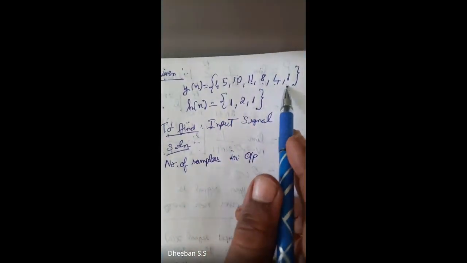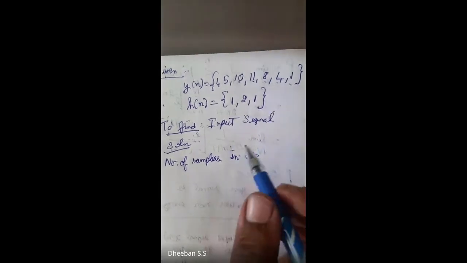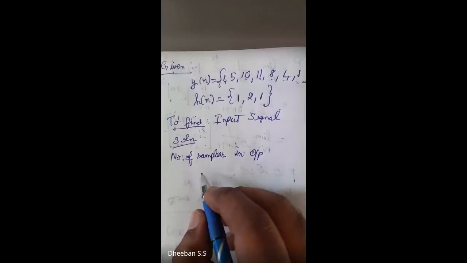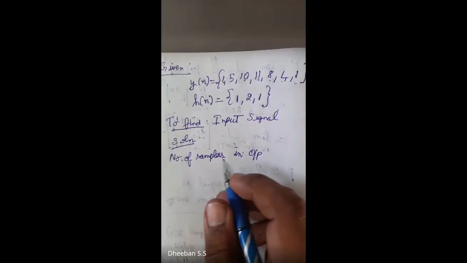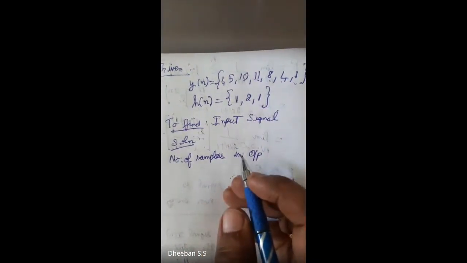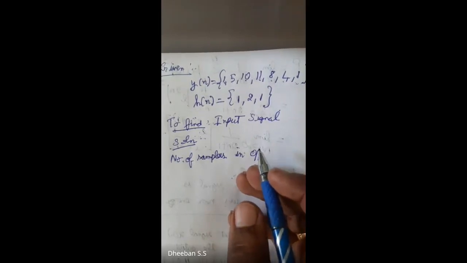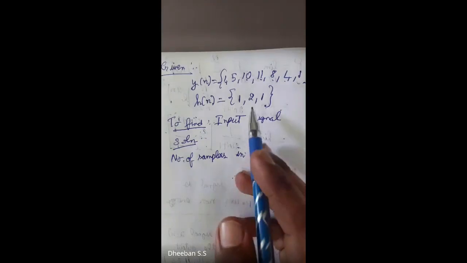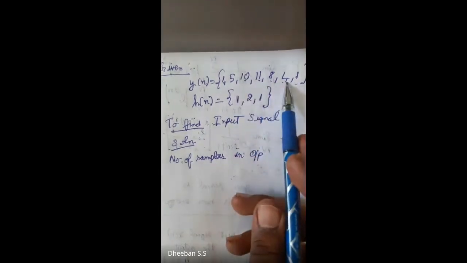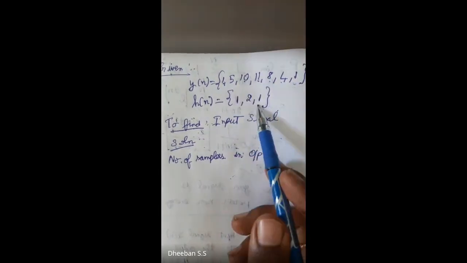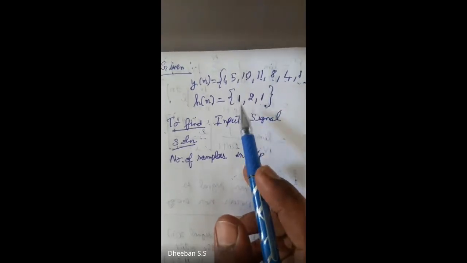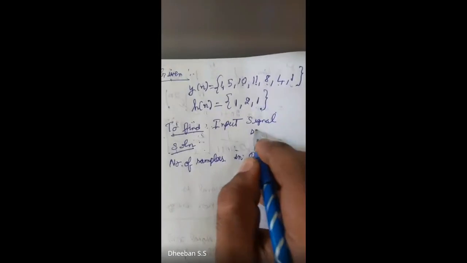There are 7 samples in the output. In your response, there are 3 samples. For this, there's a formula already. With that, you can see how many samples are there in your input. First, you have to know the samples in the output and the samples in the response. With these two things, you can get the number of samples in your input signal x of n.